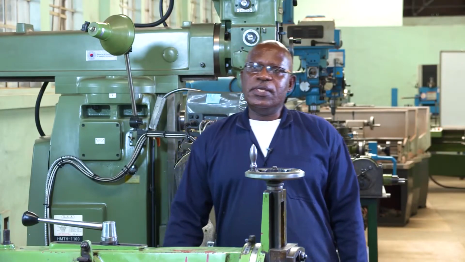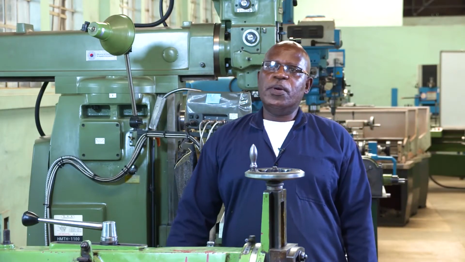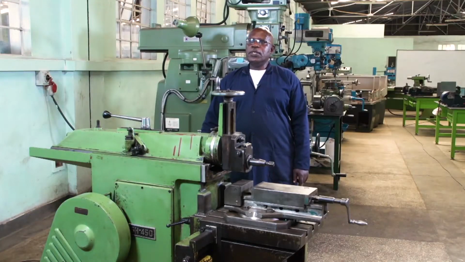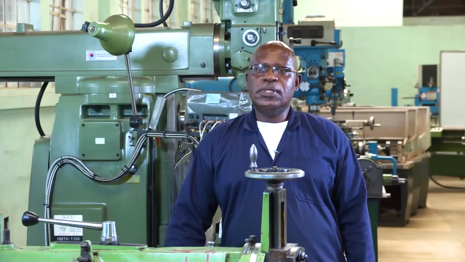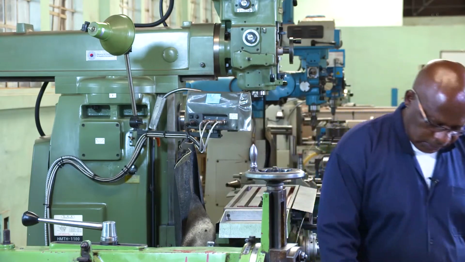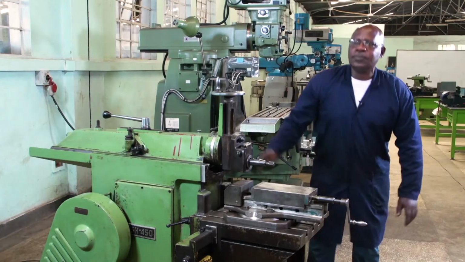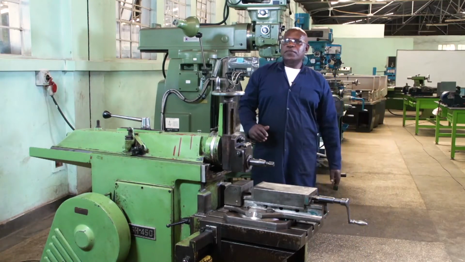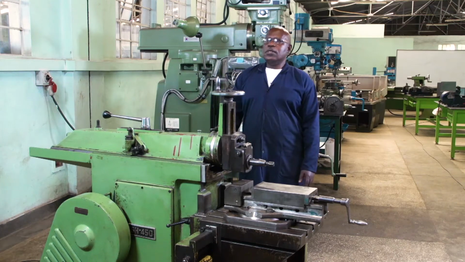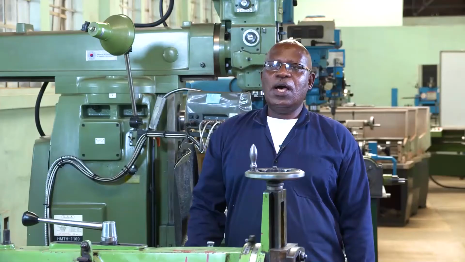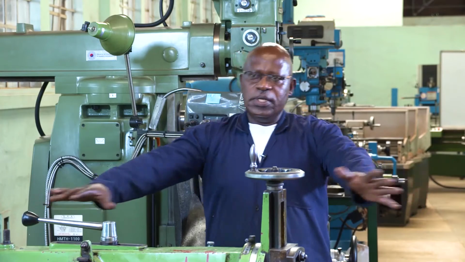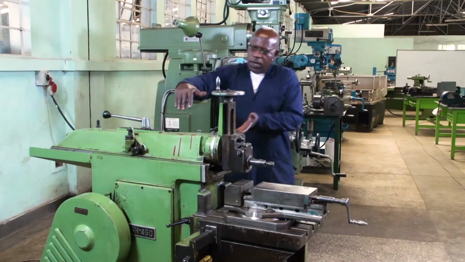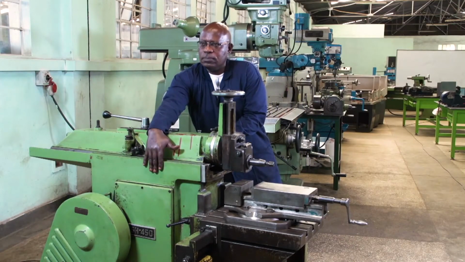Now, let's see the main parts of the shaper machine. The main parts are the base. The base is a heavy structure of cast iron which supports the other parts of a shaper. We have a column or frame.